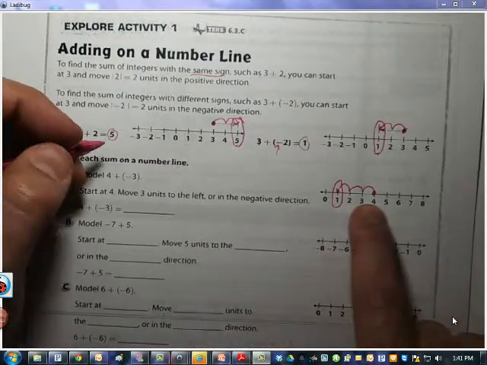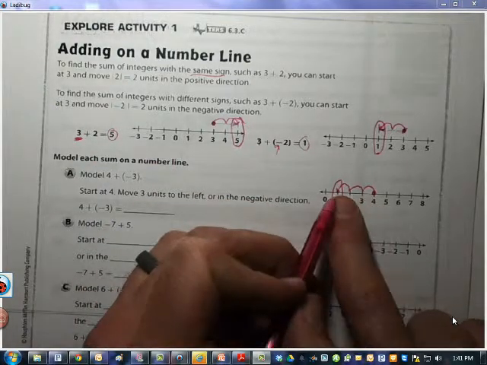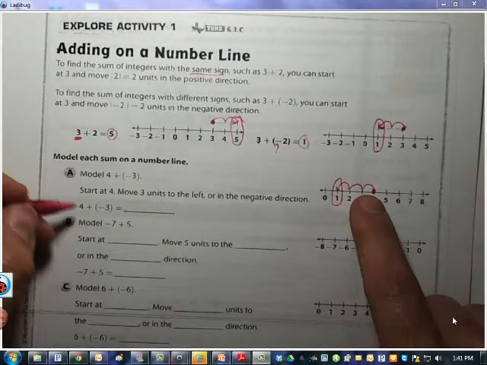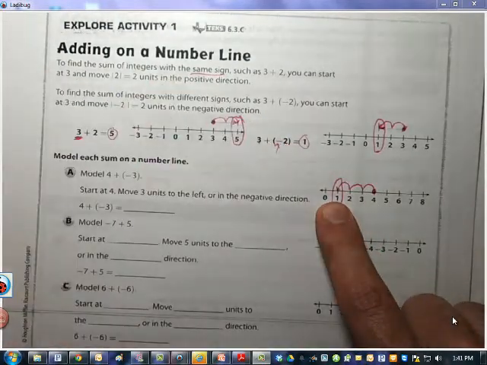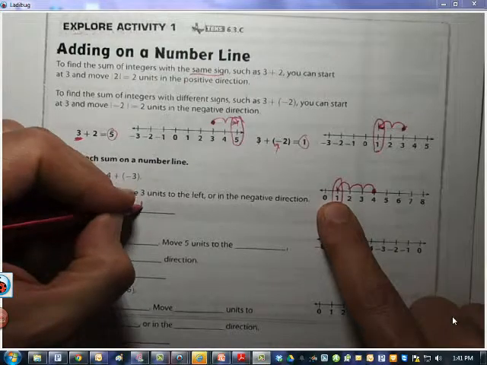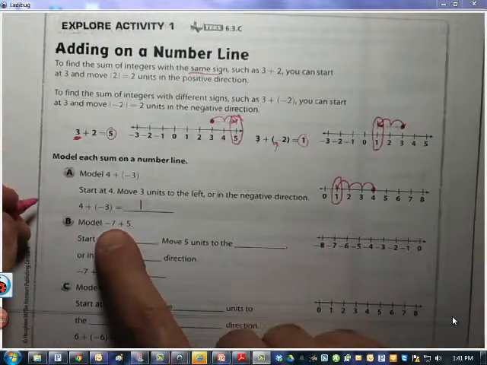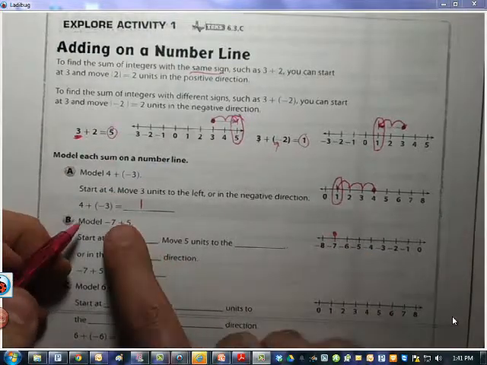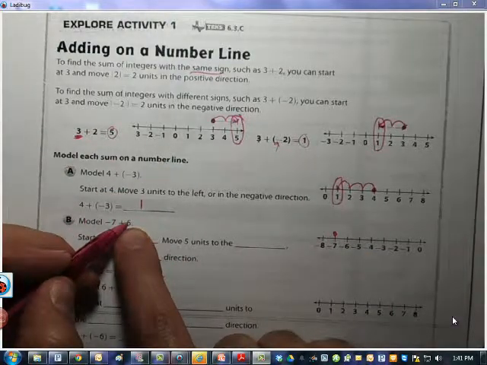Okay, so start at 4, move it 3 in the negative direction, and so 4 plus negative 3 is 1. Okay, so now with this model we're going to start at negative 7, and we're going to move it 5 units in the positive direction.